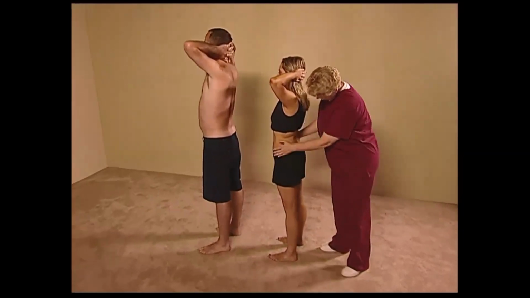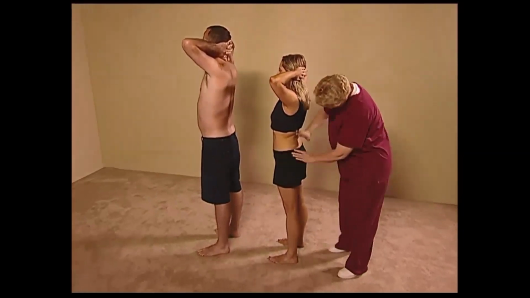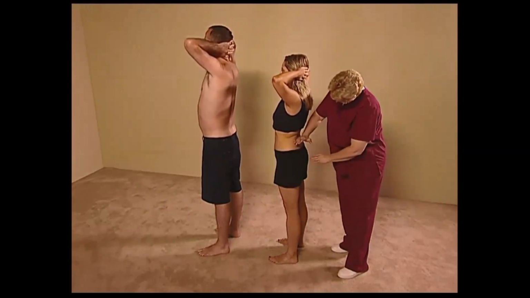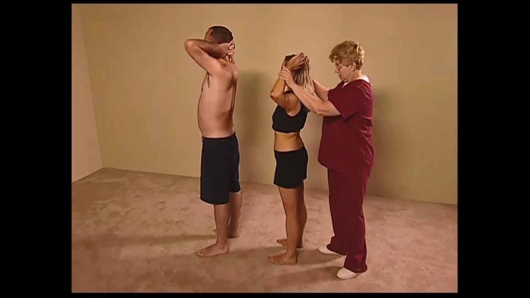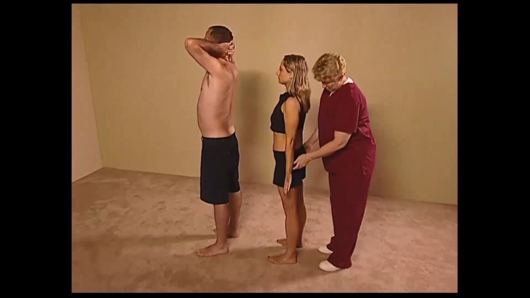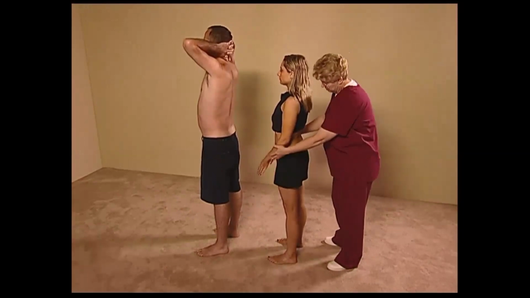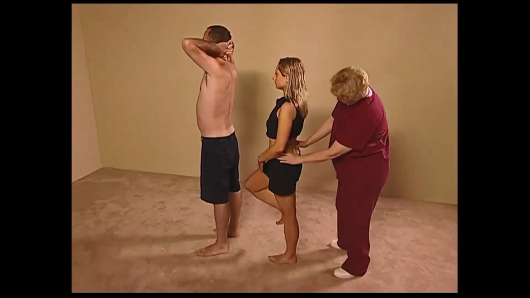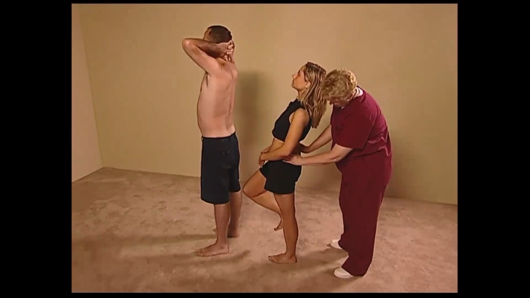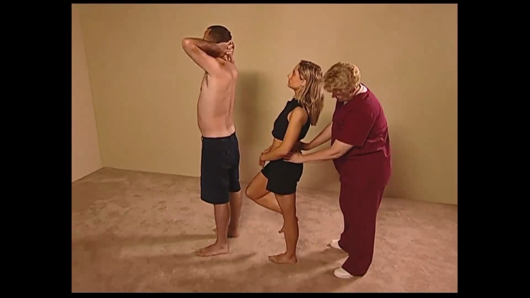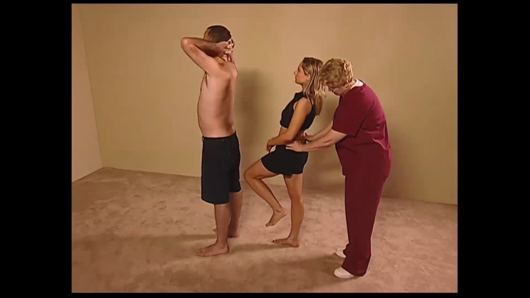This model has a bilaterally anteriorly rotated pelvis with a lordosis. Notice the idea of the concavity. We're going to assess for sacroiliac joint involvement. Pain would be increased in the joint that is dysfunctional as they lean back.